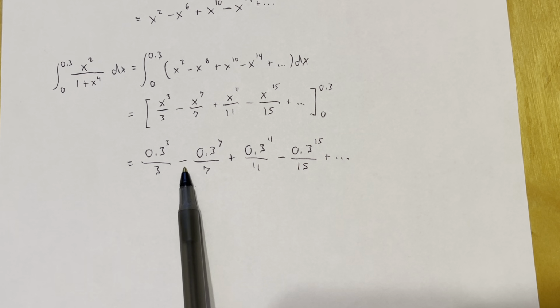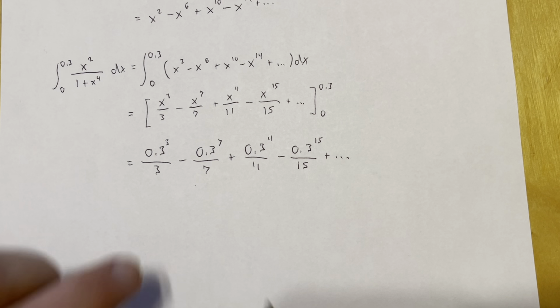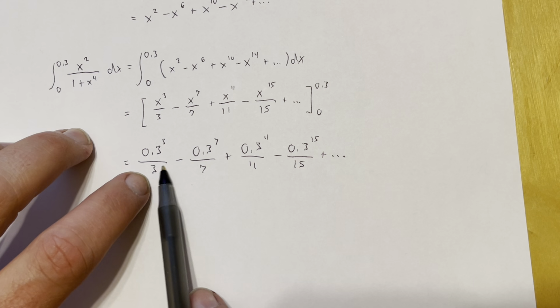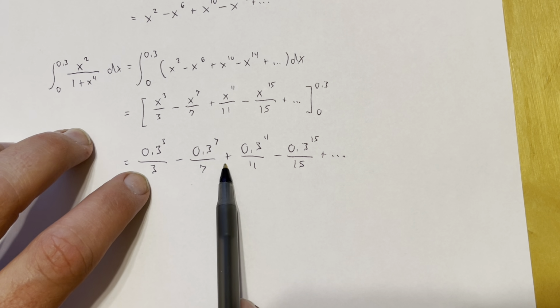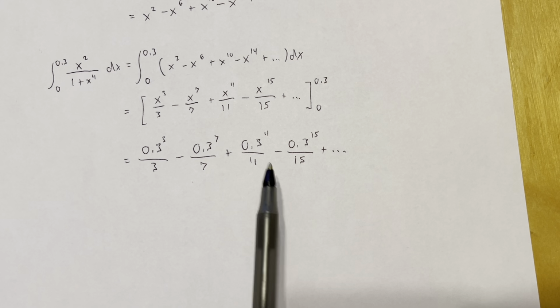Now notice that it's an alternating series. We have seen back in section 11.5 that if you want to approximate the sum of an alternating series, then the remainder term for the nth partial sum is always going to have an absolute value that's less than the next term that would come after that sum.